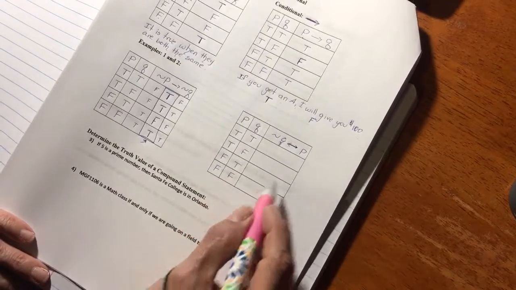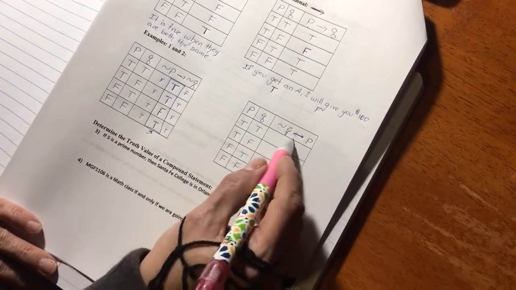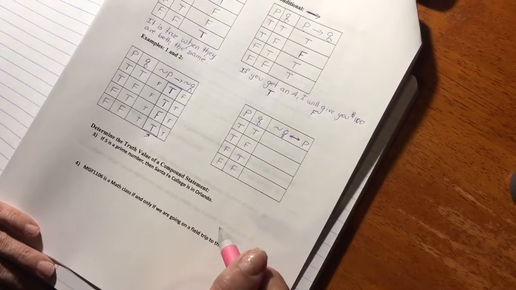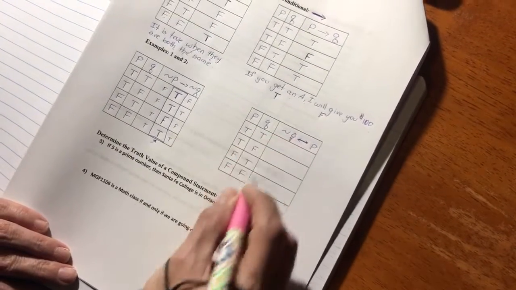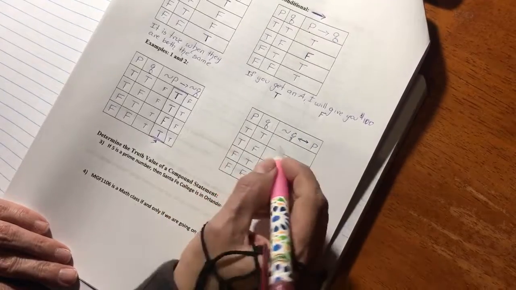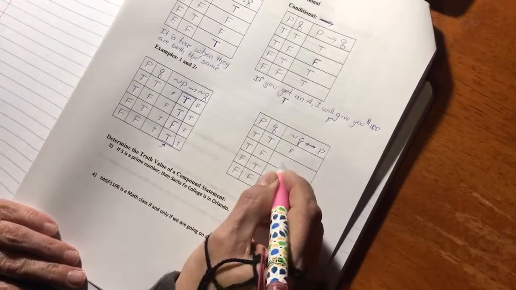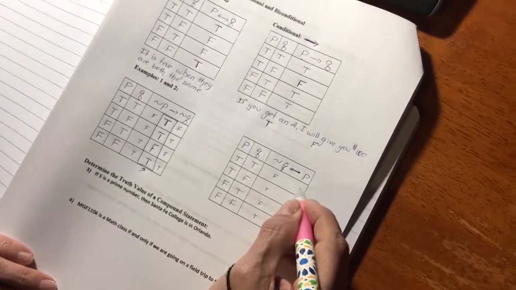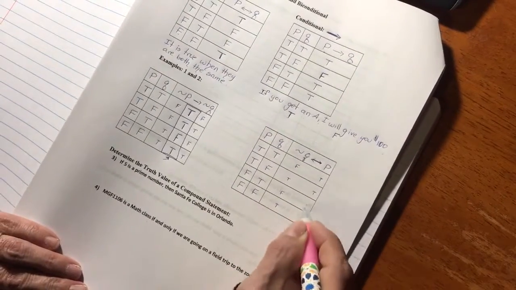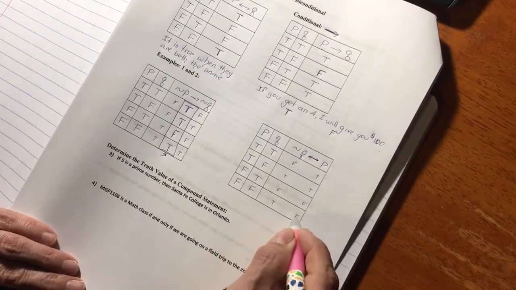So I'm going to again write it in small here so I know what truth values I am applying the biconditional statement to. So the not Q is the negation of the Q. So we have false, true, false, true, and the P would be true, true, false, false.